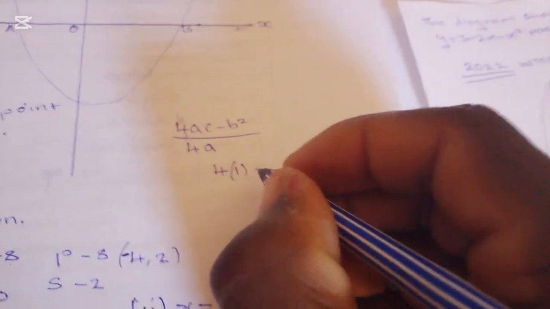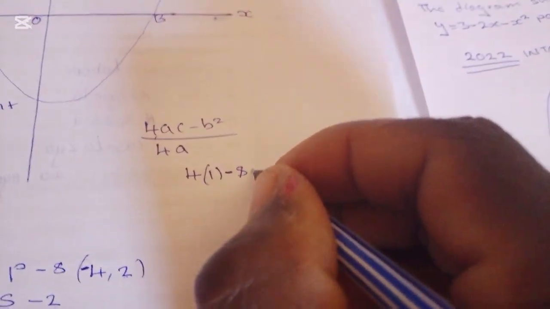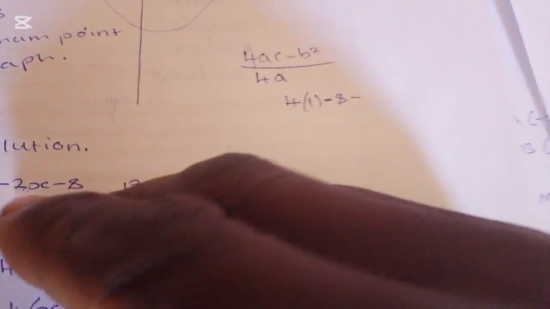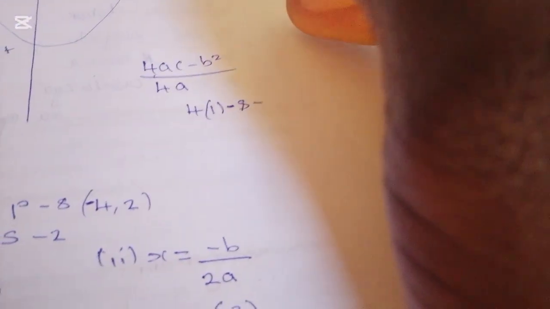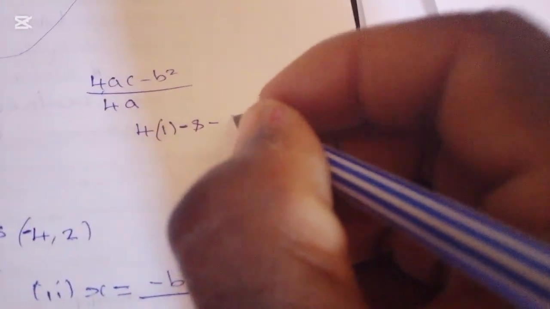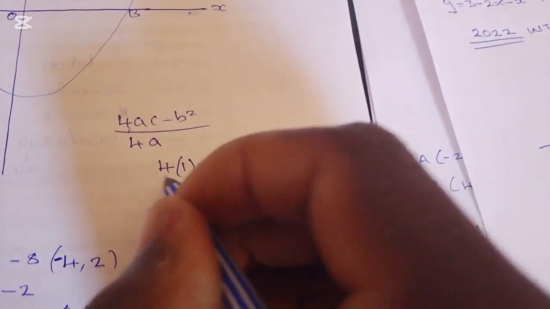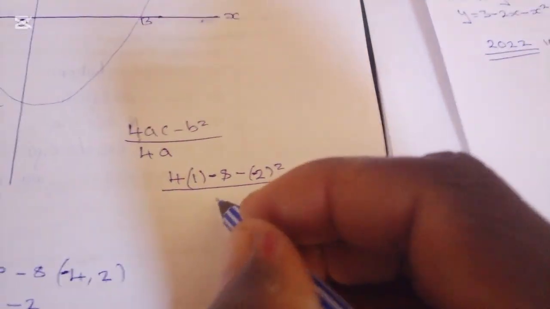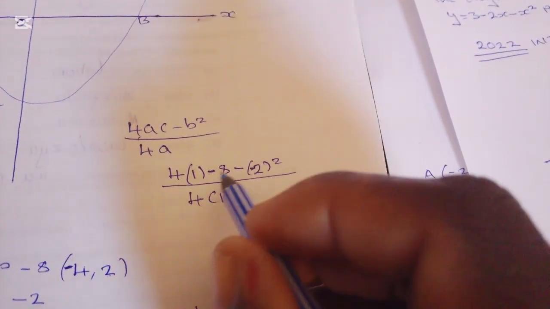Then c it's negative 8, minus b it's negative 2. Then we say negative 2 squared over 4, like this. Then we multiply here.